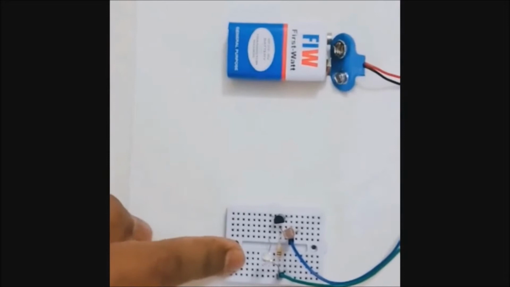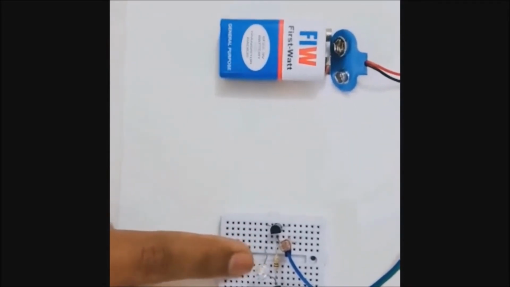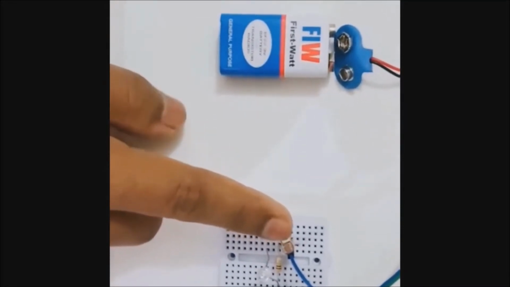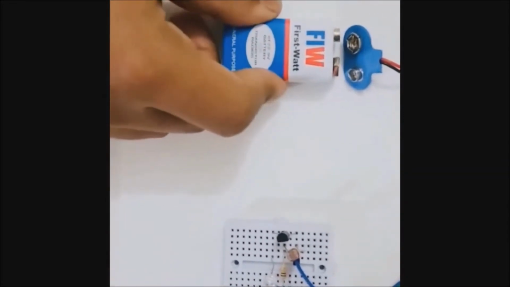This down there is a breadboard, an LED light, down here a 100k ohm resistor, an NPN transistor, this is an LDR, this right here is a connecting wire, and a 9-volt battery.